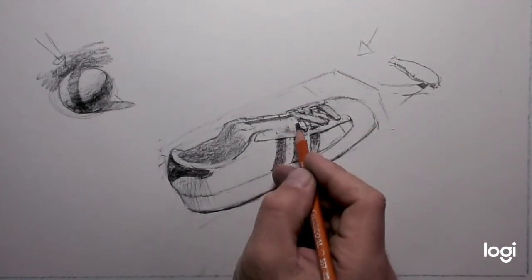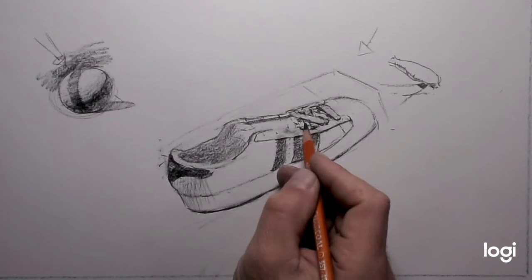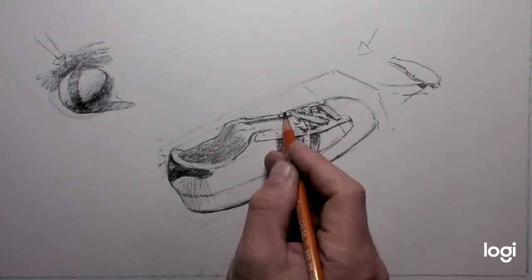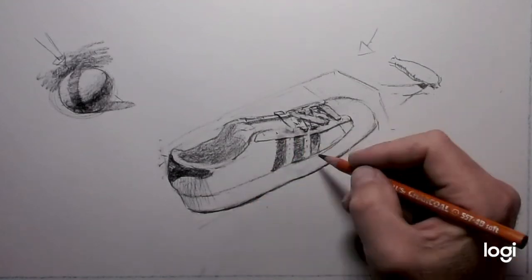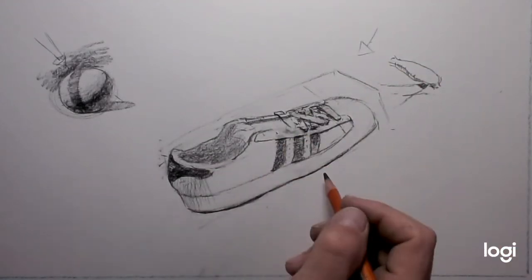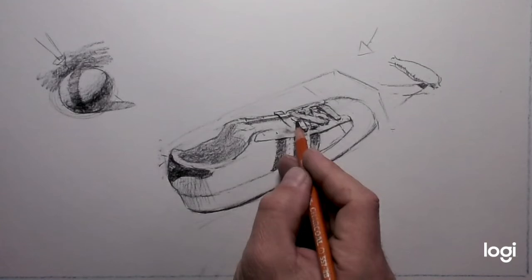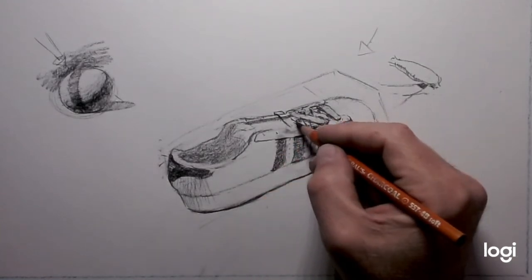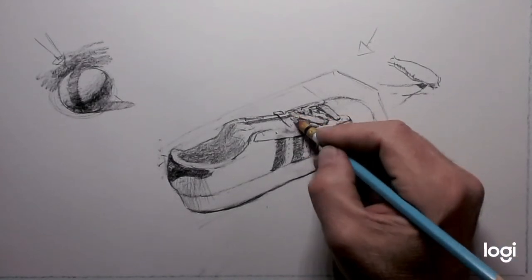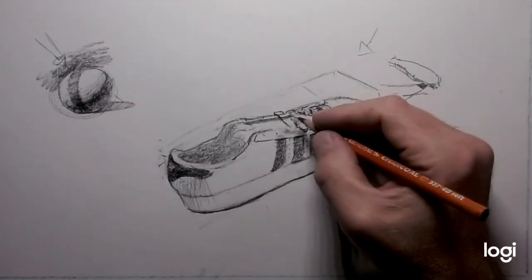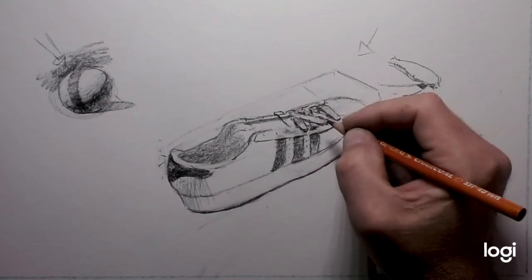And this one will go from under there and come out here and go over. Going to pass under there. Shoelaces. Gotta try to keep them organized.